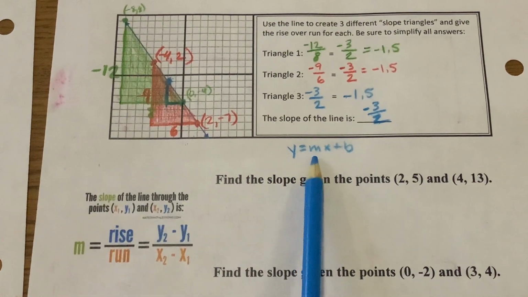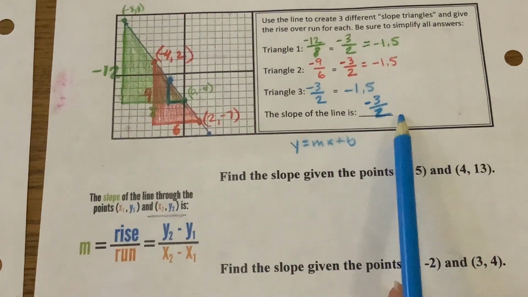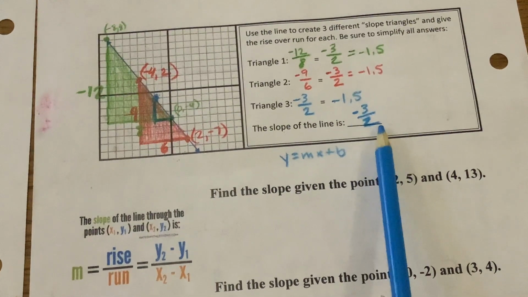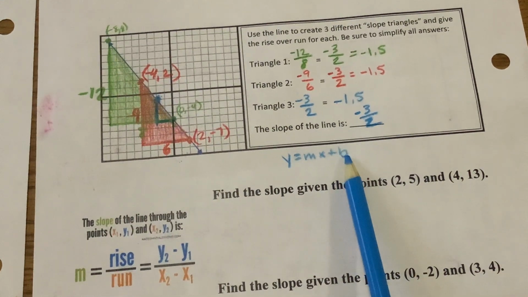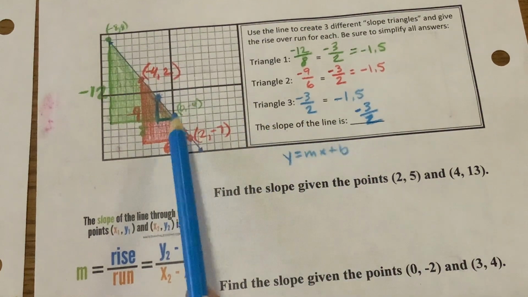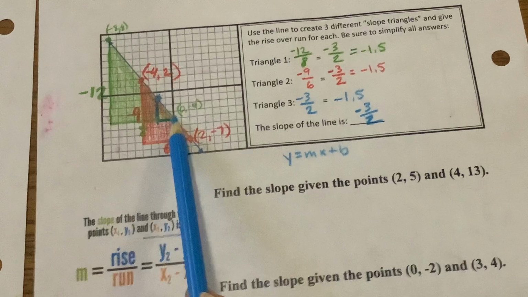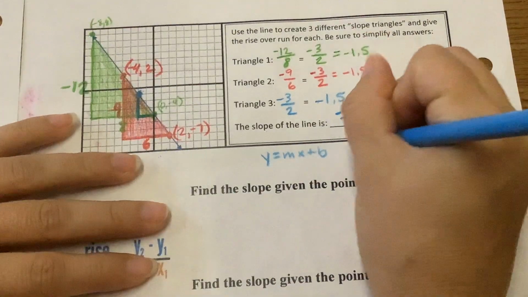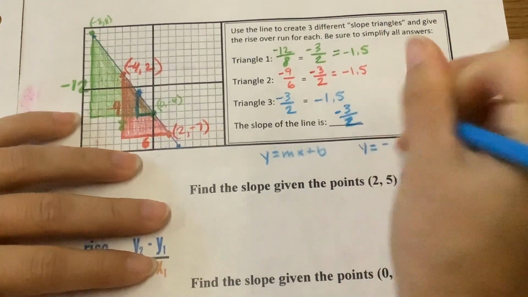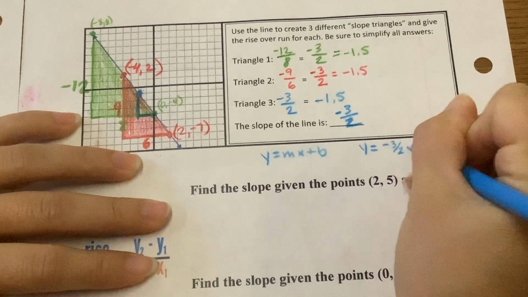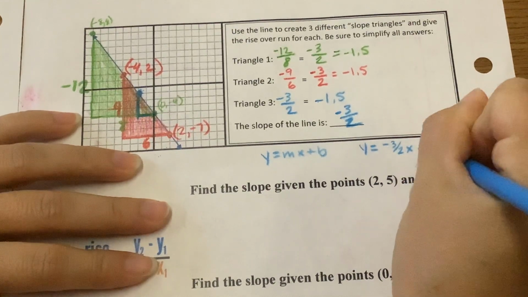Negative 1.5, which is negative 3 halves, right? What is b? What is the intercept? Negative 4. So if you were writing the equation for this, it would be y equals negative 3 halves x minus 4, because it's negative 4.